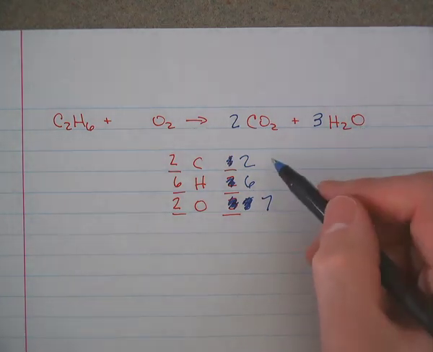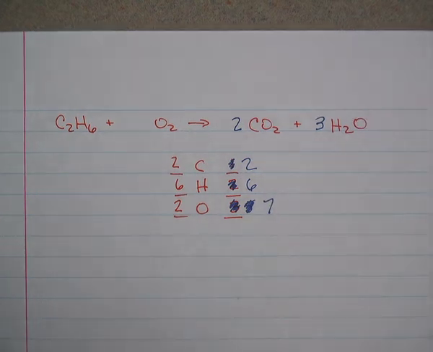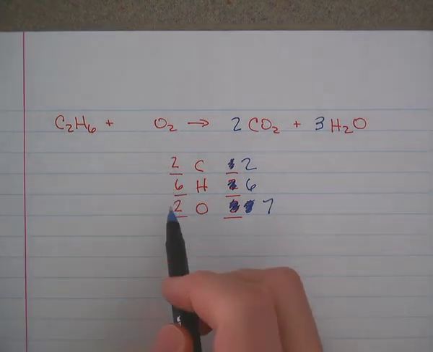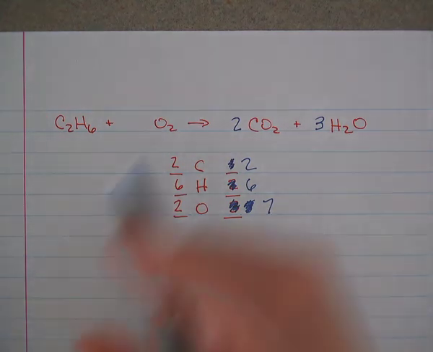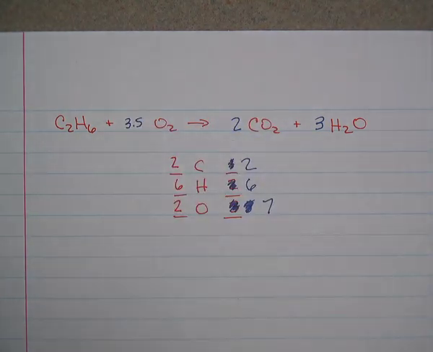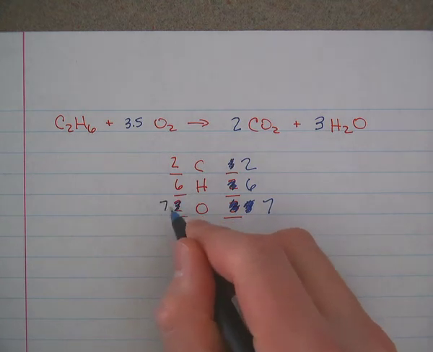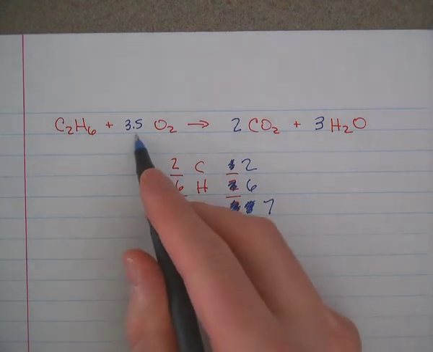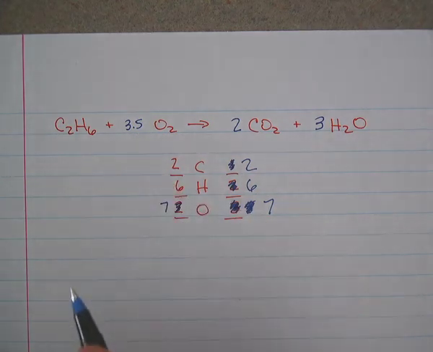All right, I've done carbon, I've done hydrogen, now I just have oxygen. 2 times what equals 7? That's kind of difficult. There isn't a whole number where that's the case. 3.5 times 2 equals 7, so that would balance. The problem is I don't like having decimals whenever I balance an equation. I would much rather have a whole number.